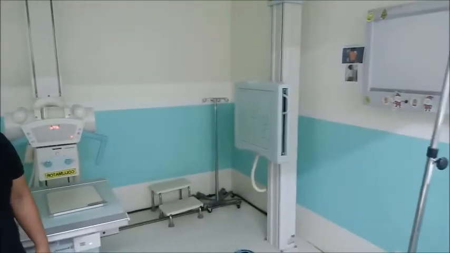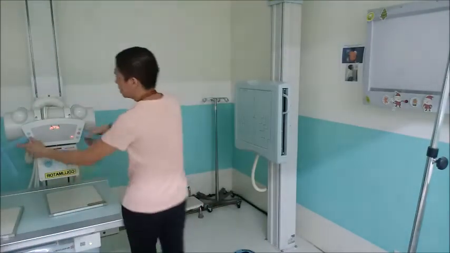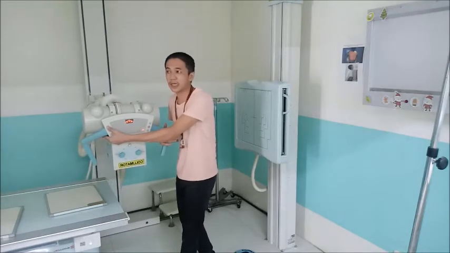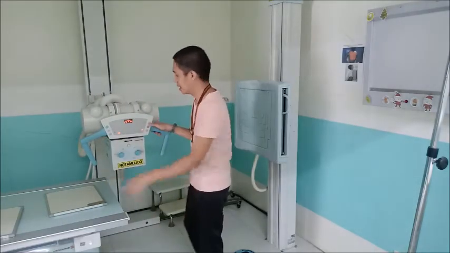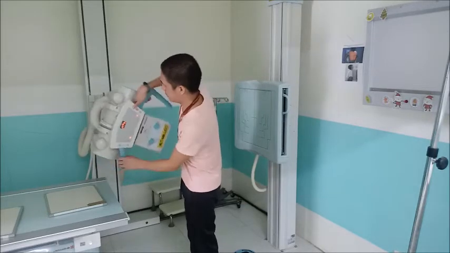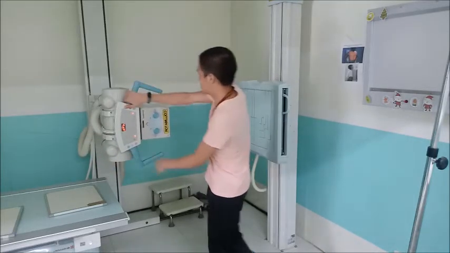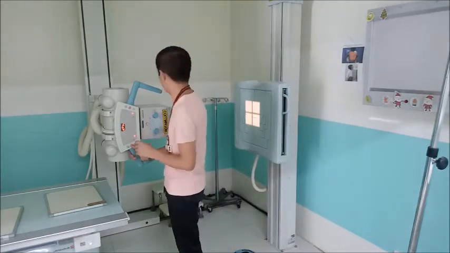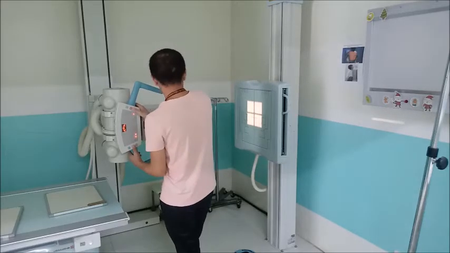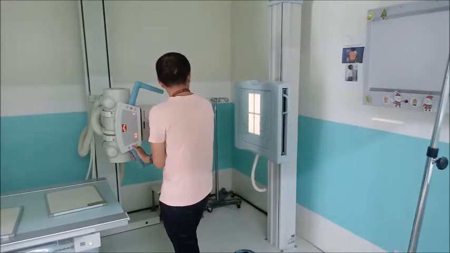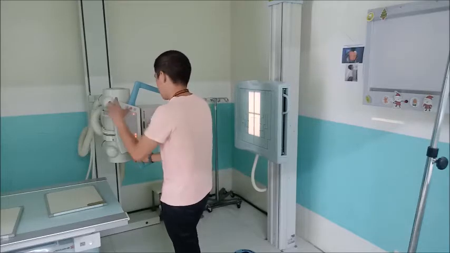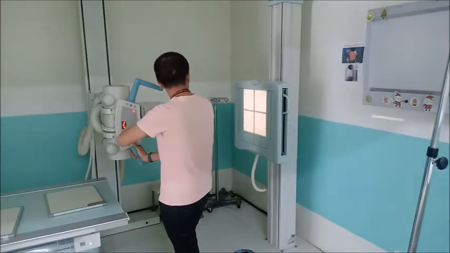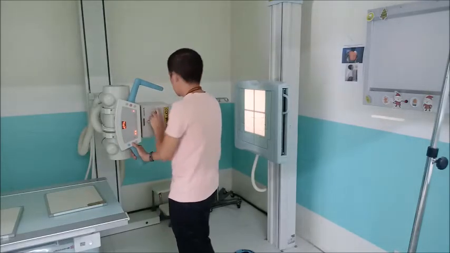For the SID of the lateral, make sure it is 40, not the 72 SID of the chest PA.